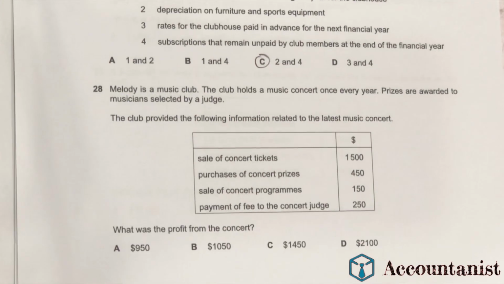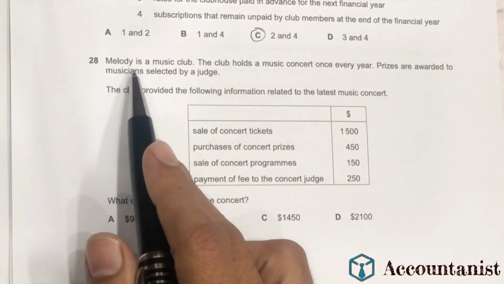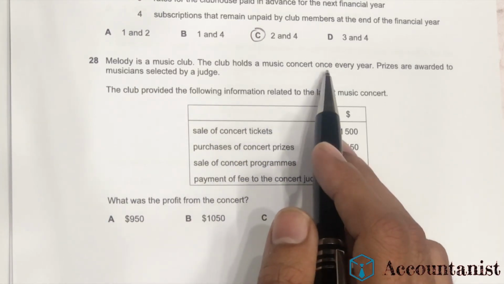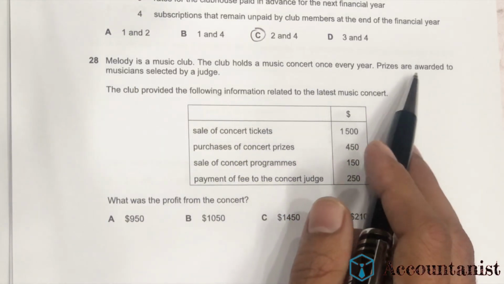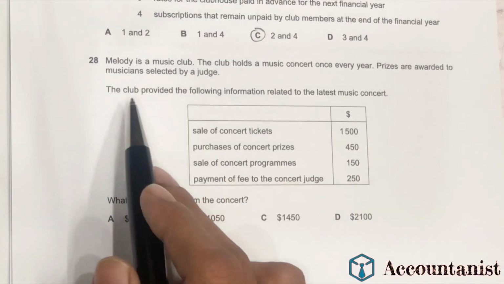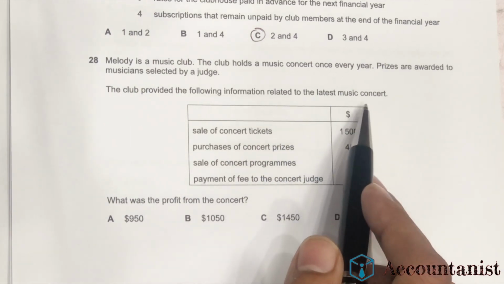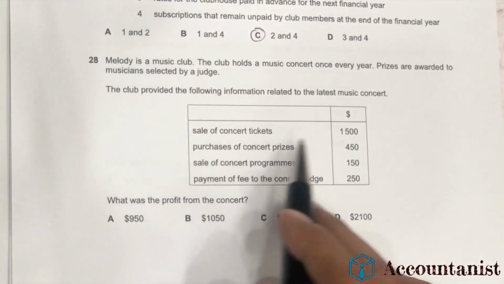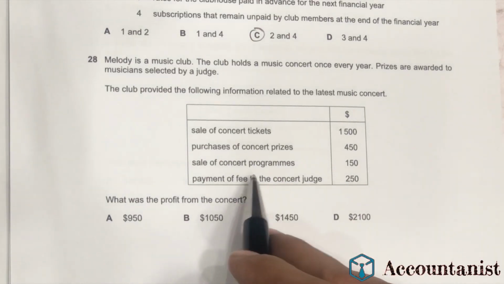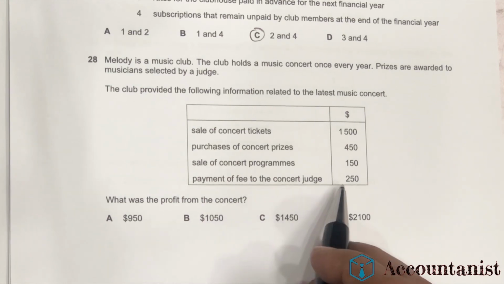The next question, question number 28, says, Melody is a music club, and the club holds a music concert once every year, and prizes are awarded to the musicians selected by a judge. The club provides the following information relating to the latest music concert: the sale of concert tickets, purchase of concert prizes, sale of concert programs, and payment of a fee to the concert judge.